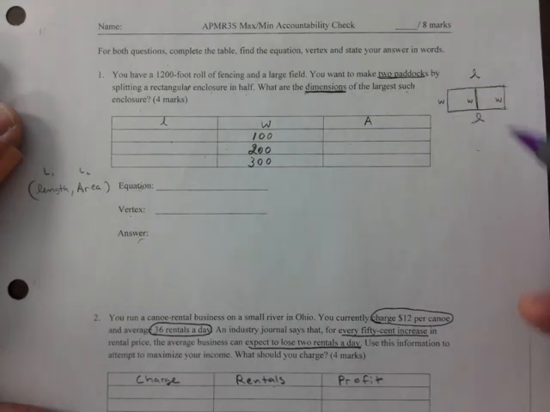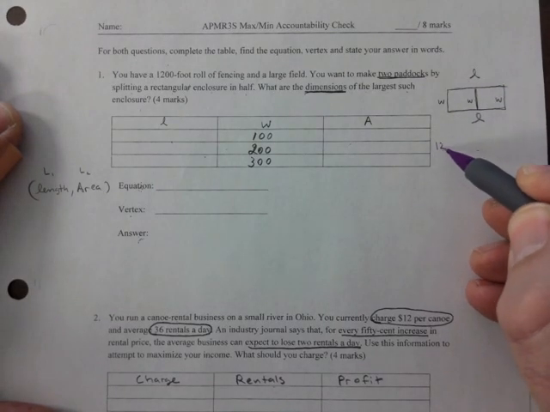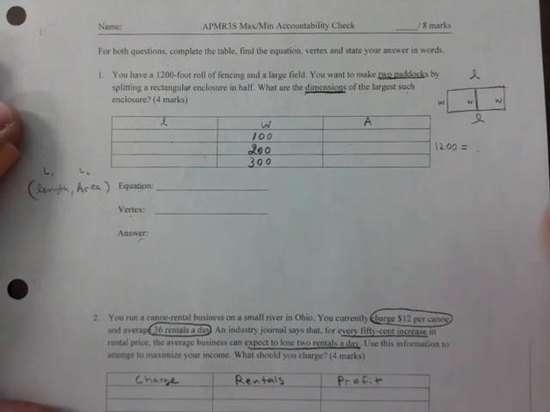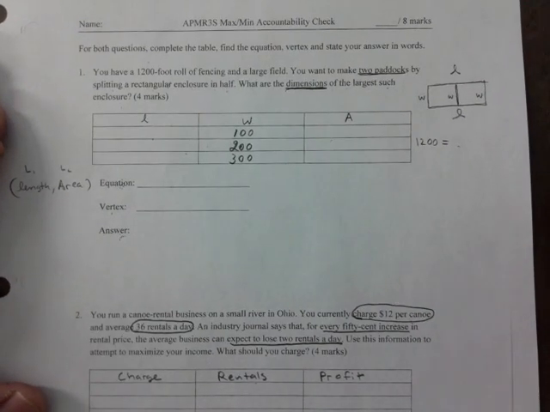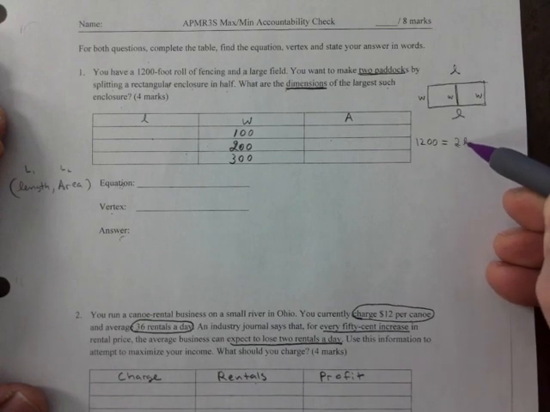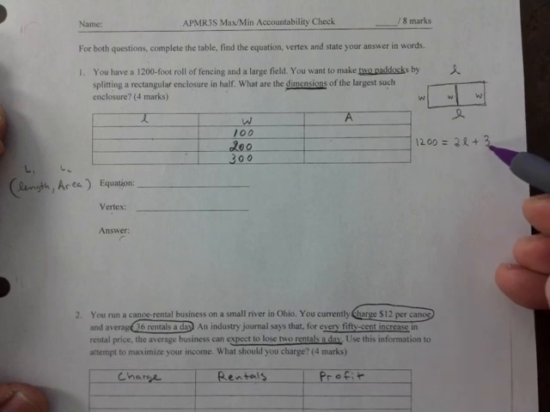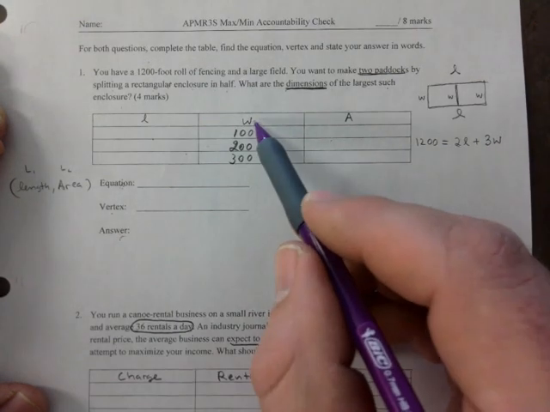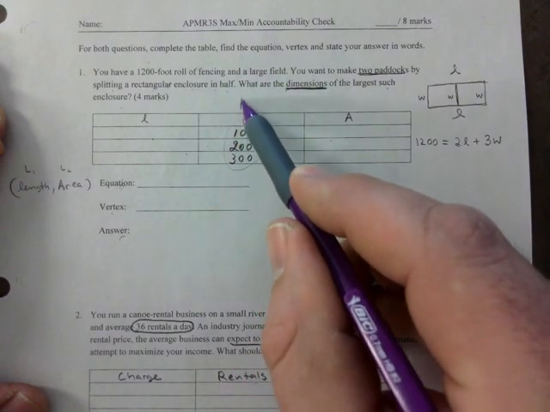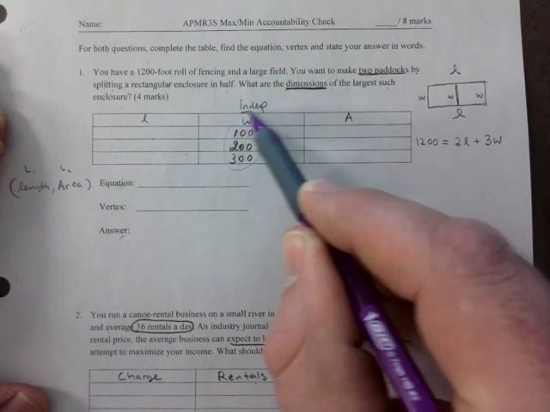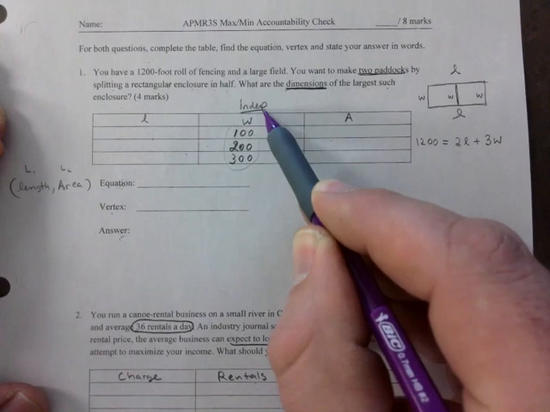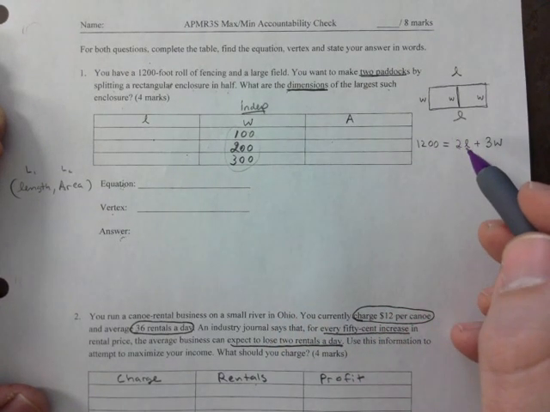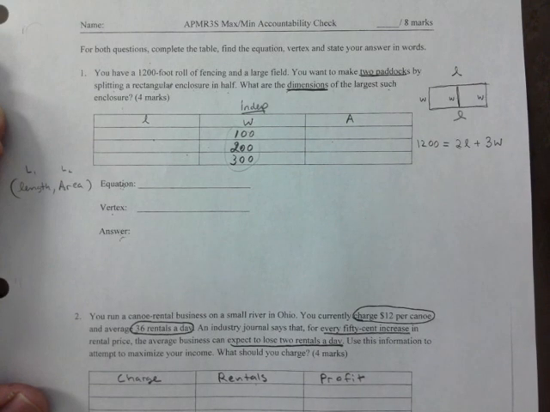So when you see this, you realize, okay, I have 1,200 feet of fencing available, right? And so this is the crux. This is where everything needs to start. You have 2 lengths to cover with it, plus 3 widths, right? So that's the starting point there. And this, because I gave you this, is technically the independent variable, right? So you want to isolate, in this case, for length, so that width is in the mix.